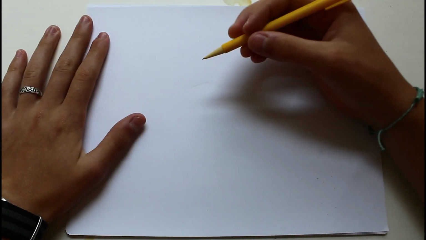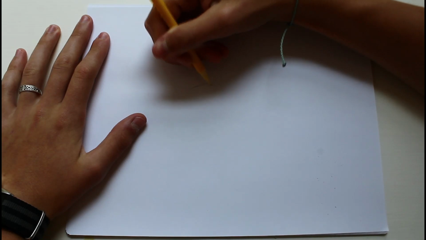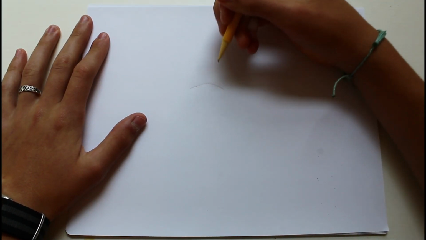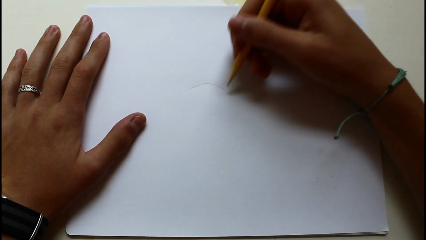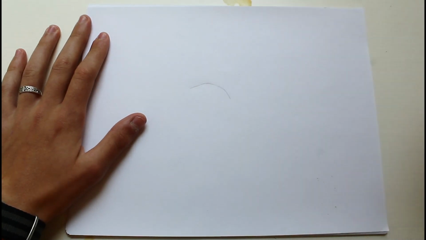Let's do this. I'm going to start with our bald eagle's head. I'm going to do a curved line that comes up and back down. Then I'm going to make that line on the right side come down a little bit farther.